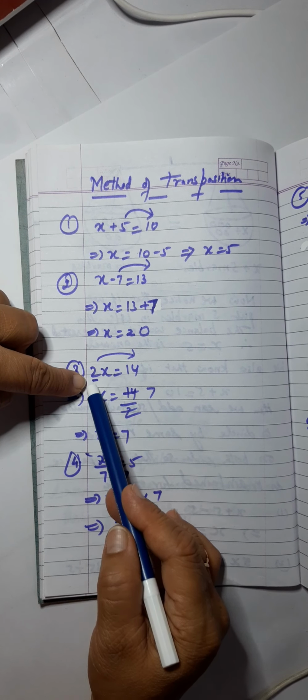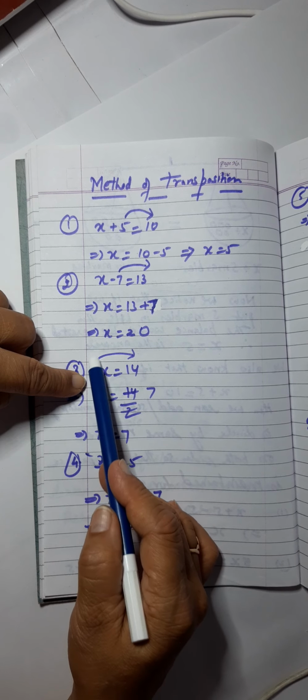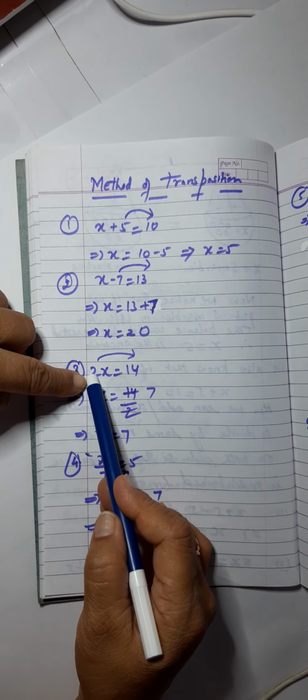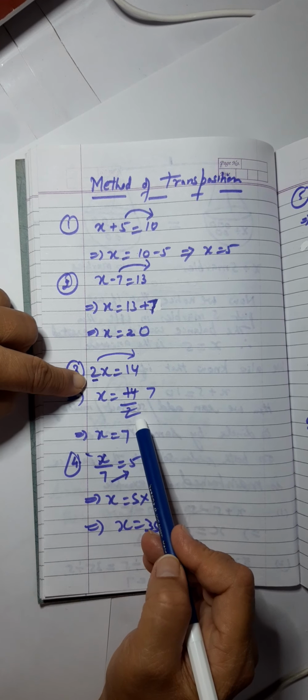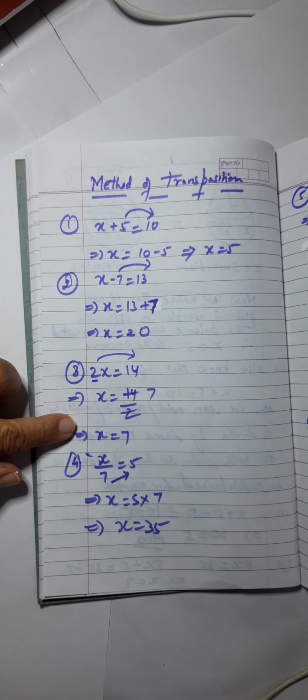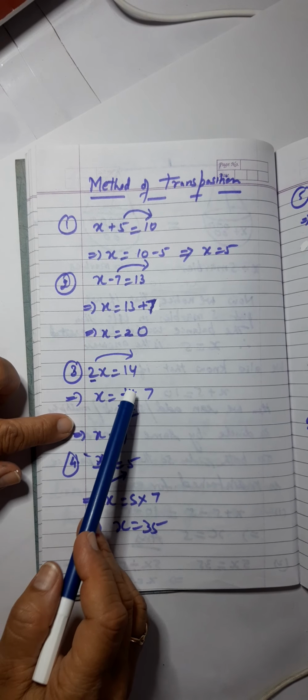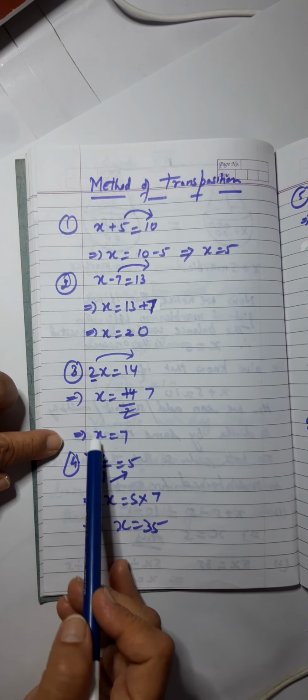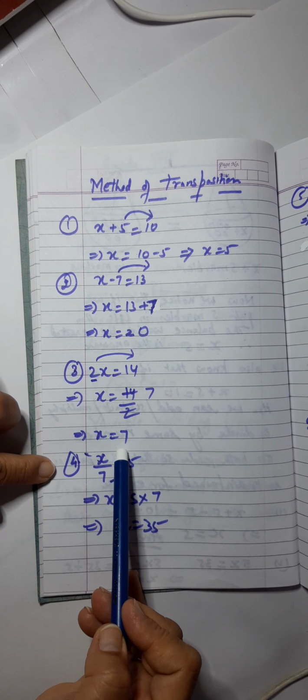One more example, 2x = 14. So here 2 is multiplied by x. When I transfer it to the other side, I will be dividing. Here it is in the numerator; when it goes there, it will go in the denominator. So that means x will be equal to 14 upon 2. Cancel it, you get 7. That means x = 7 is the answer.